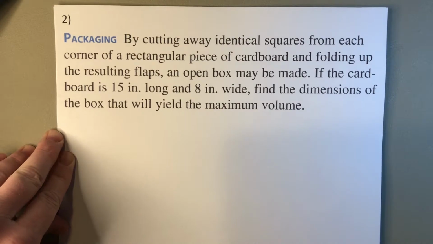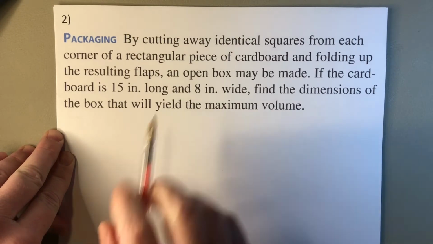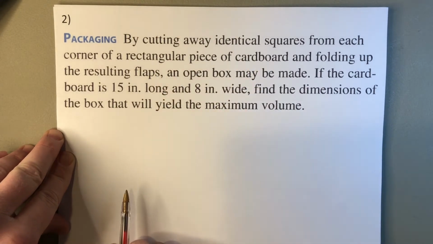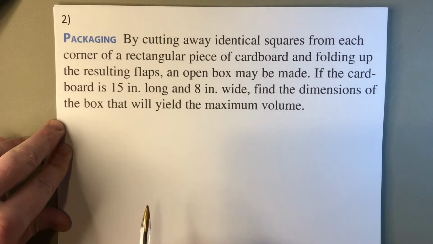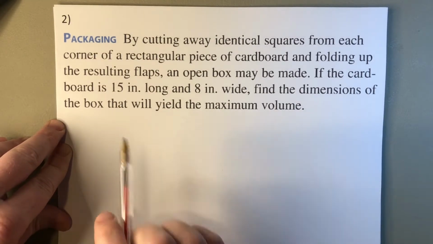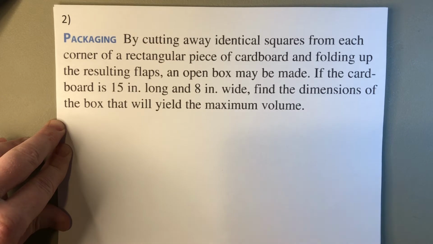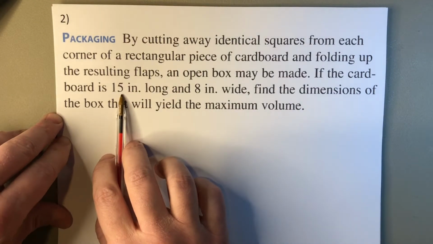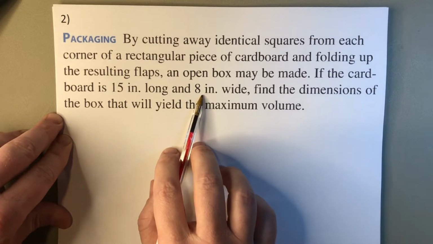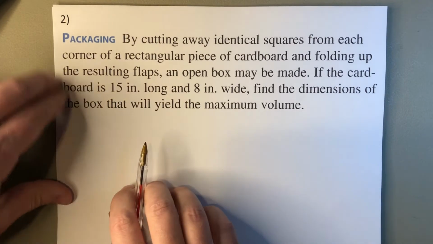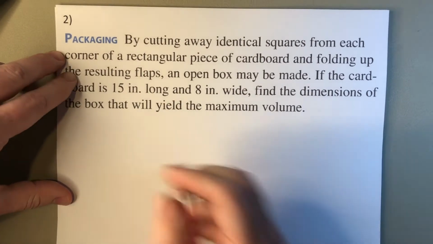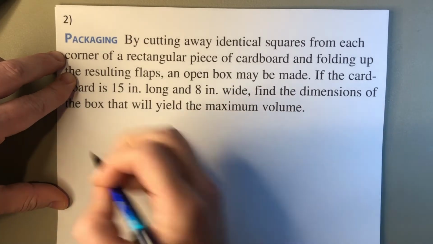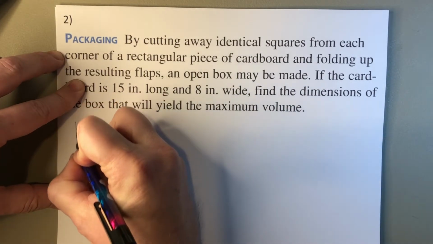We're just looking at a piece of rectangular cardboard. And we have to cut out what? Identical squares from each corner. We know the length of the piece of cardboard is 15 and the width is 8. So I'm going to again draw a little picture here. So here's my picture.